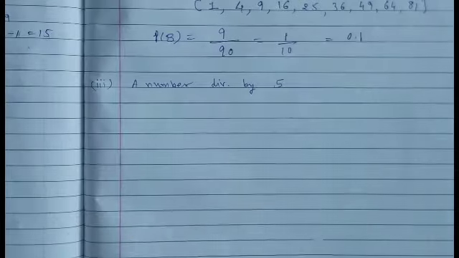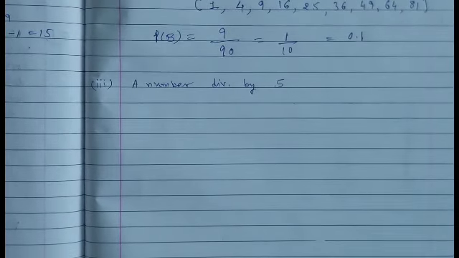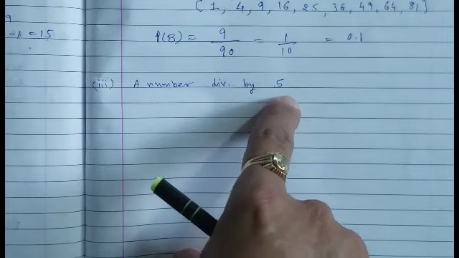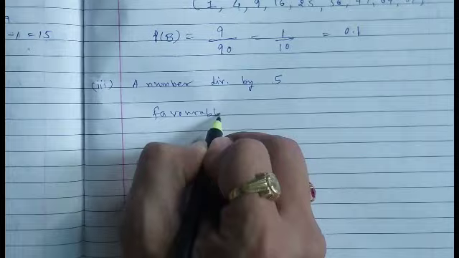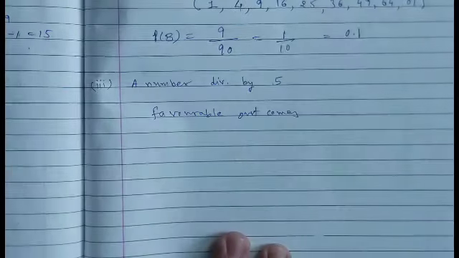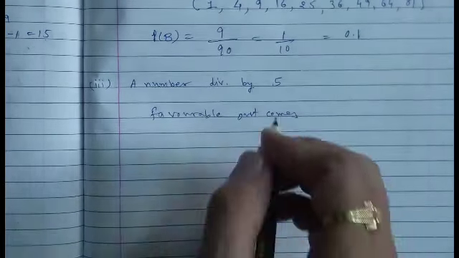The question is, find the probability that the selected card or the disc has a number which is divisible by 5. So favorable outcomes means the numbers which are divisible by 5 from 1 to 90.